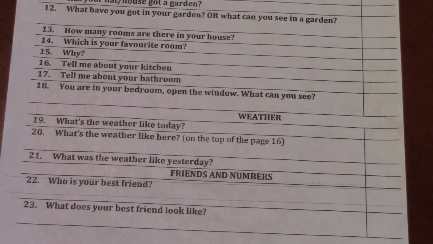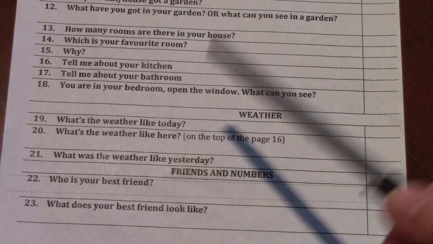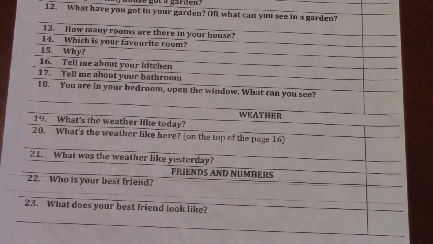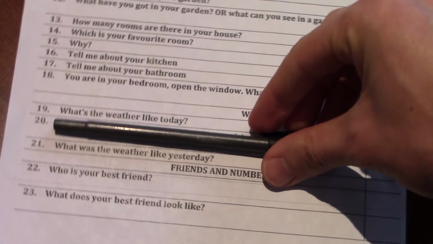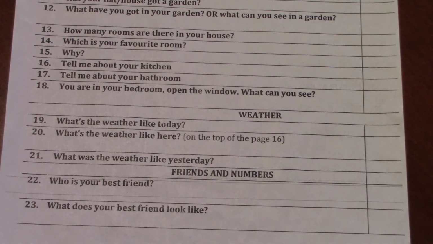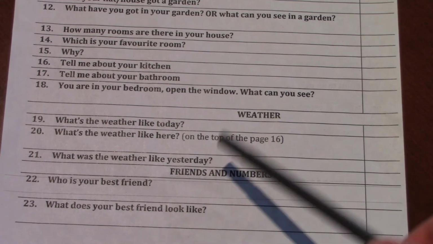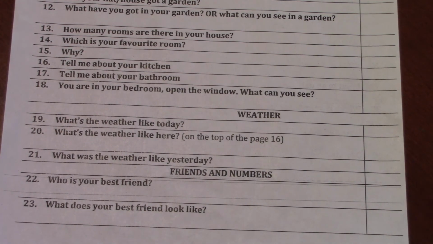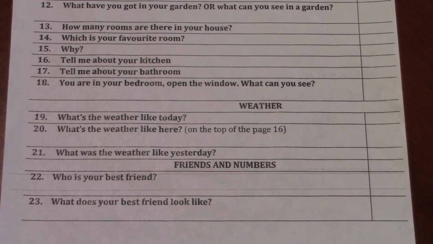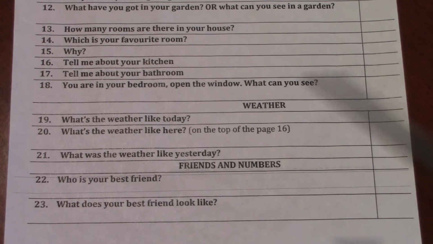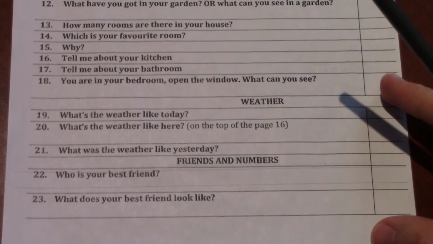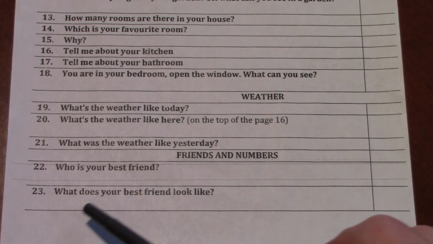Okay, almost at the end. What's the weather like today? We'll skip this question because I need to have a different page, so don't worry about that. 21. What was the weather like yesterday? Who is your best friend? What does your best friend look like?